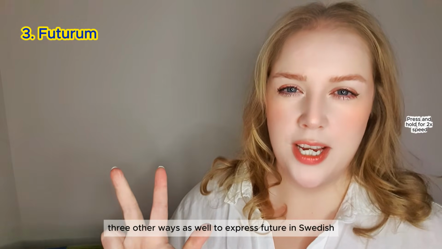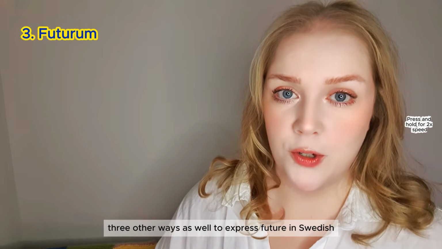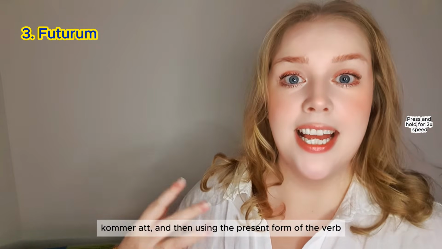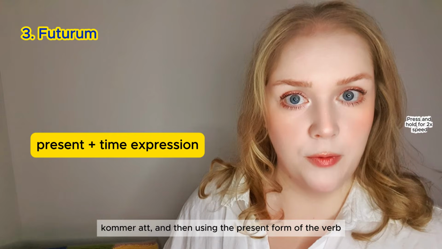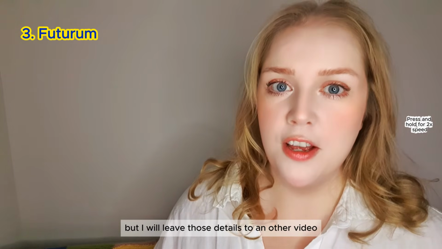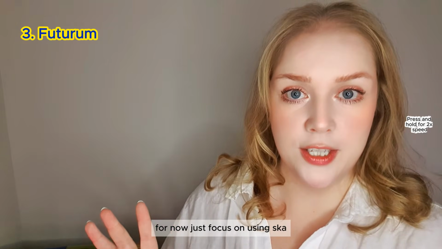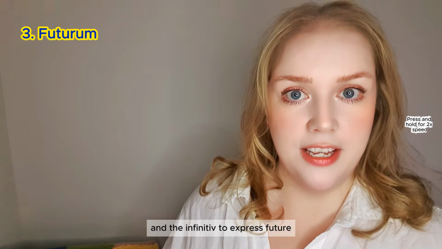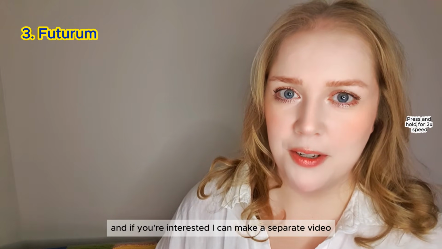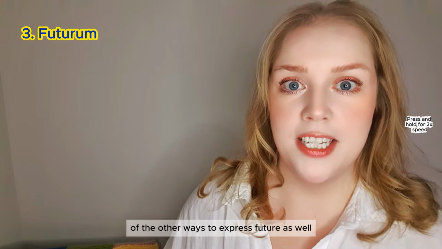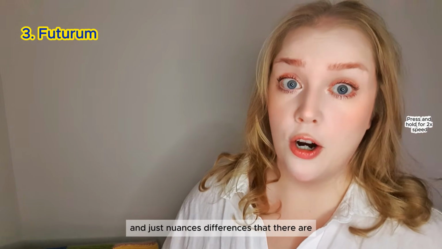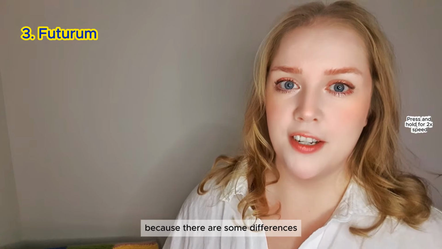There are actually 3 other ways as well to express future in Swedish. There is tänker, kommer att, and then using the present form of the verb. But I will leave those details to another video. For now, just focus on using ska and the infinitive to express future. And if you're interested, I can make a separate video of the other ways to express future as well, and the nuance differences that there are, because there are some differences.